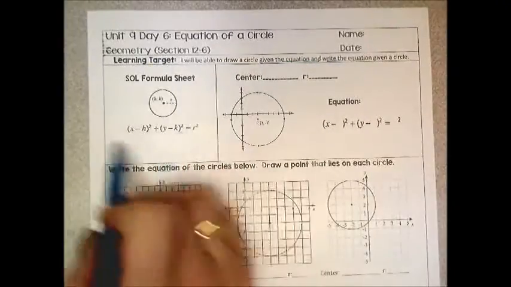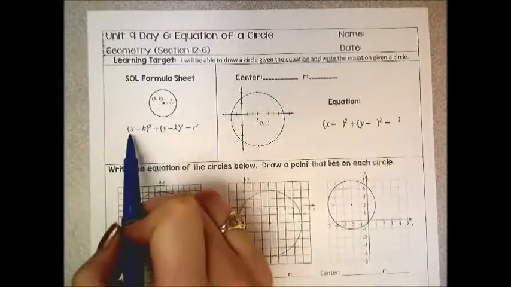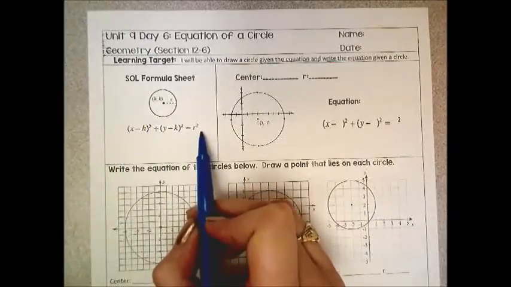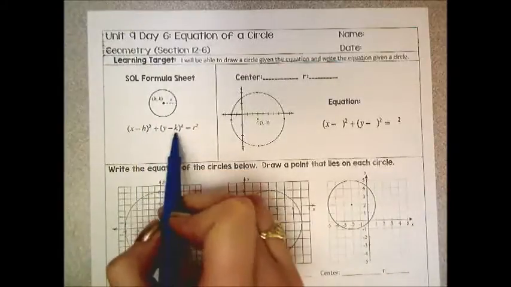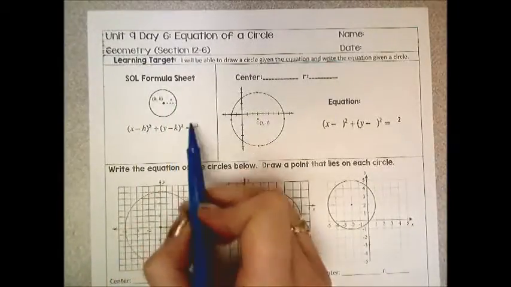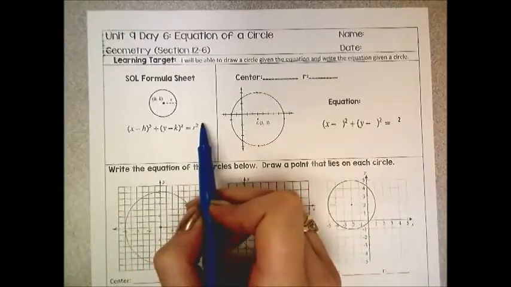So this is exactly what you'll see on your formula sheet, which is the equation for a circle. So the h, k is the center point. So that is what you plug in here. And then the r stands for the radius. So we have r squared.